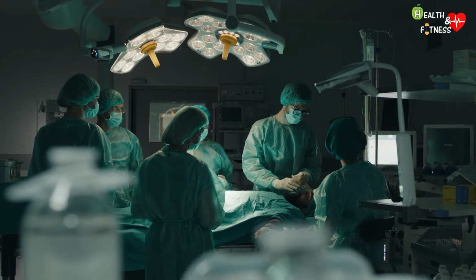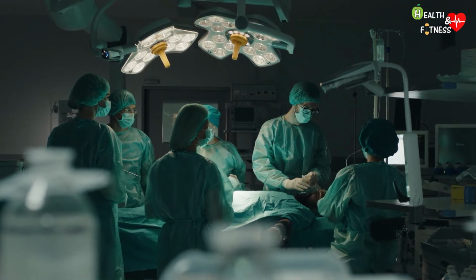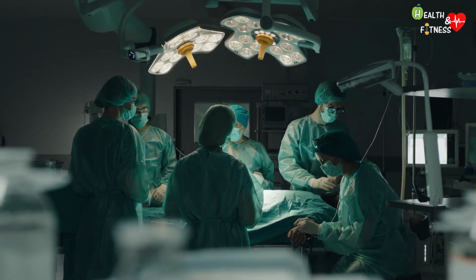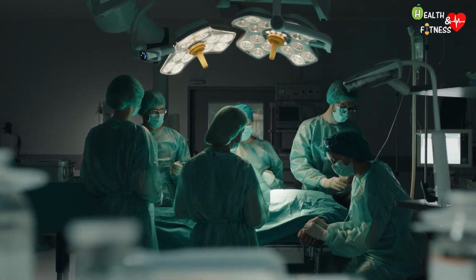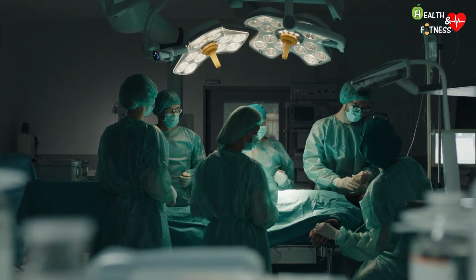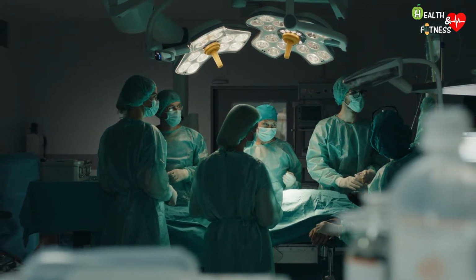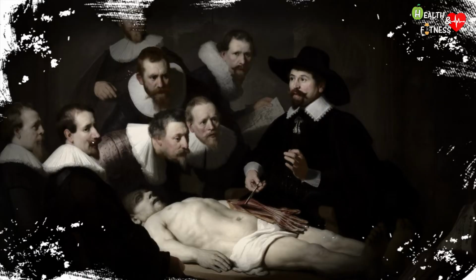A heart or brain operation, a liver transplant, the removal of a kidney, the implantation of a knee prosthesis are all surgeries that would not be possible without anesthesia due to the excruciating pain the patient would experience during the surgery operation.